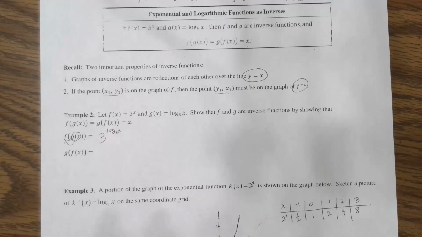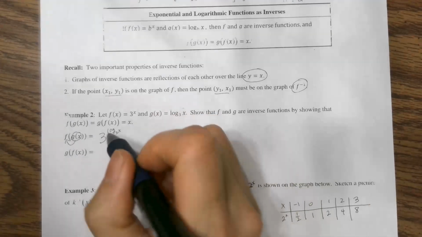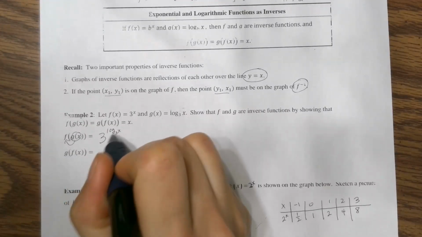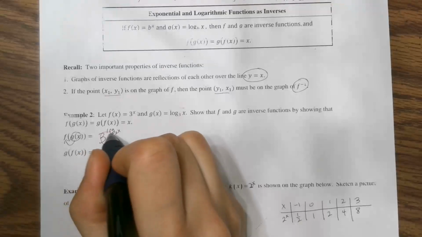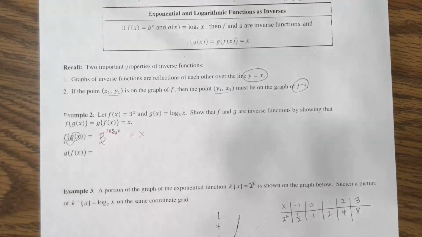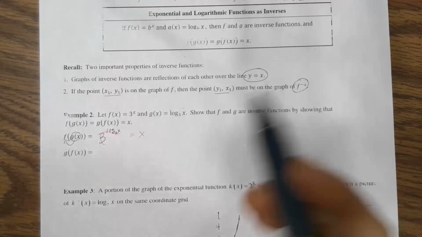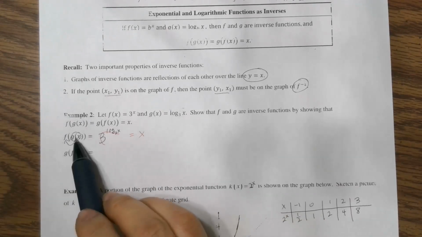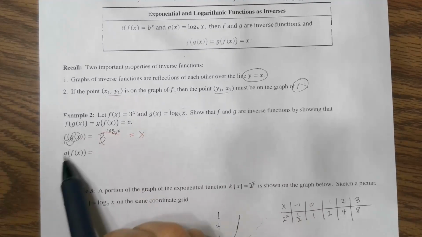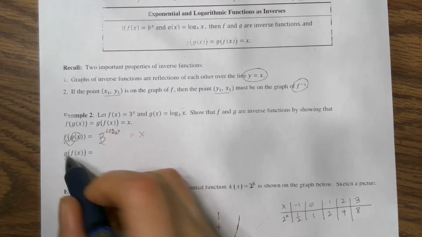Somehow this note assumes that you've learned something you have not learned yet. We're going to learn it in the next lesson actually. When the base and the base of the log are the same as the exponent, you can cancel it out and you just get x. Just go with that, okay? This makes so much more sense next lesson. So when you compose f and g together, I got x. Yay, they are inverse.